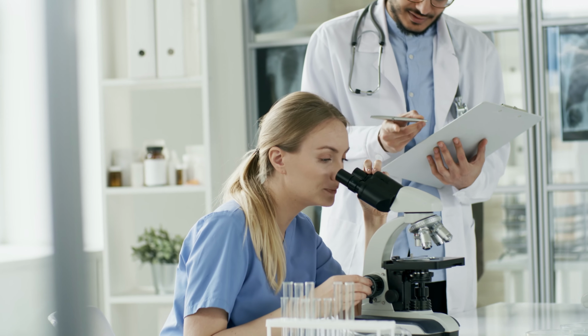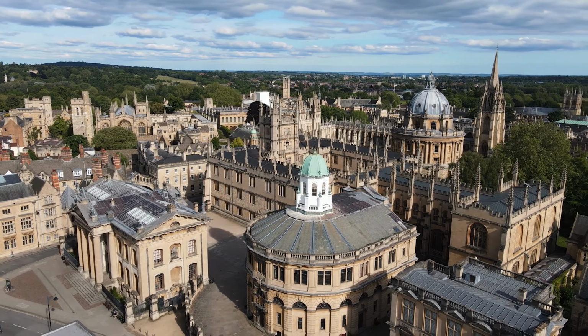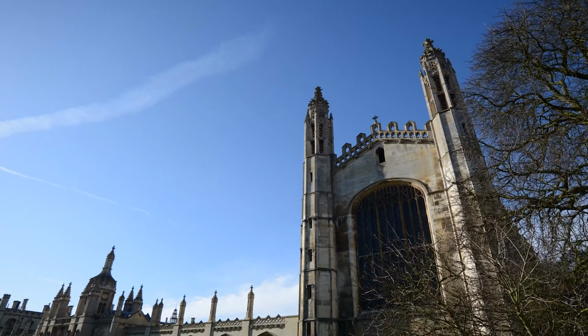The UCAT is a 2-hour computer-based aptitude test taken by over 30,000 medicine and dentistry applicants every single year. It's sat at Pearson VUE test centres across the UK and internationally. The UCAT is the only admissions test for undergraduate medicine in the UK, so every single medical school uses it, including Oxford and Cambridge.